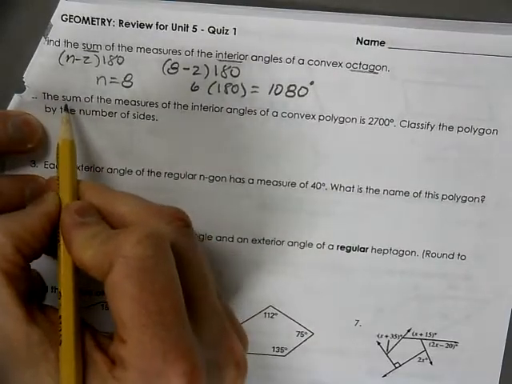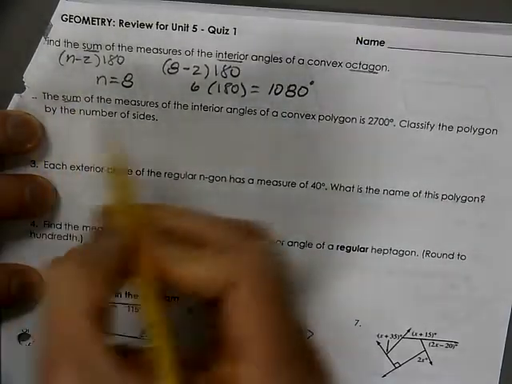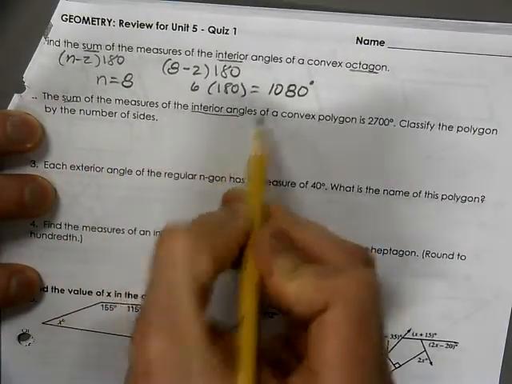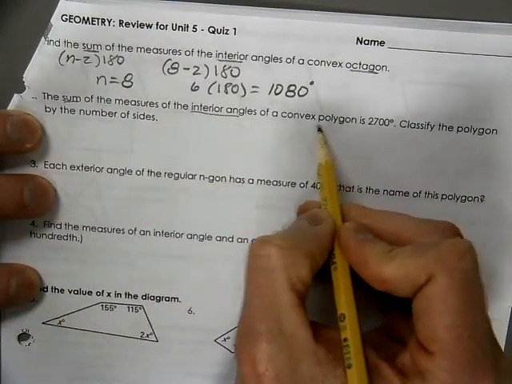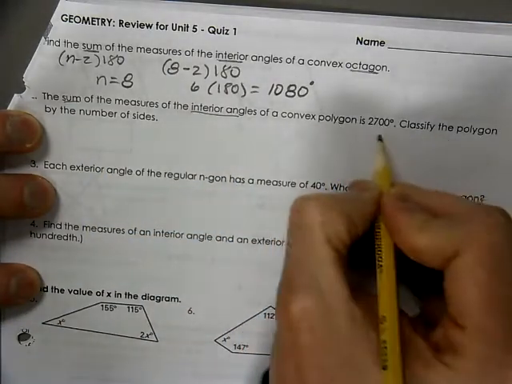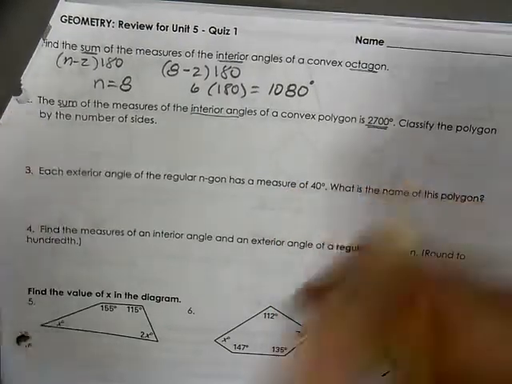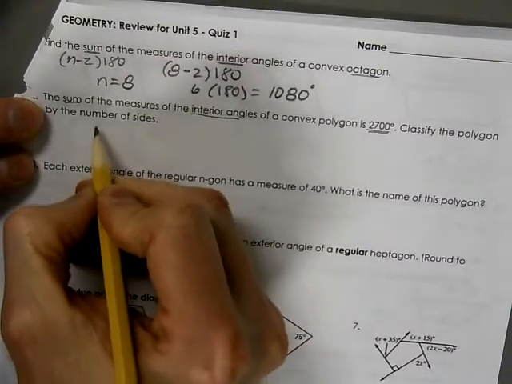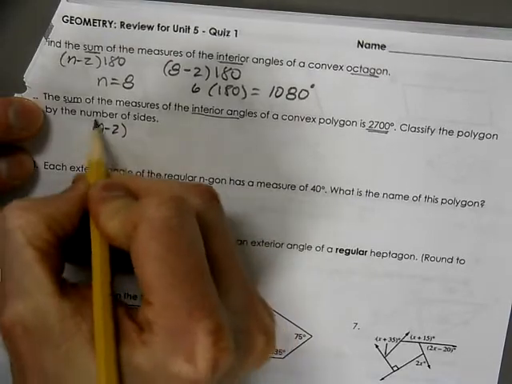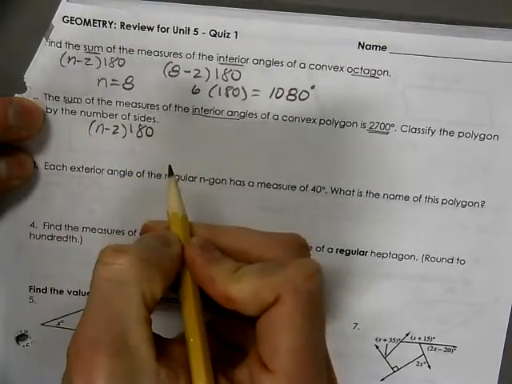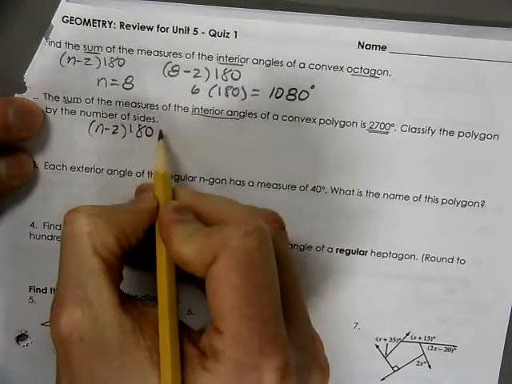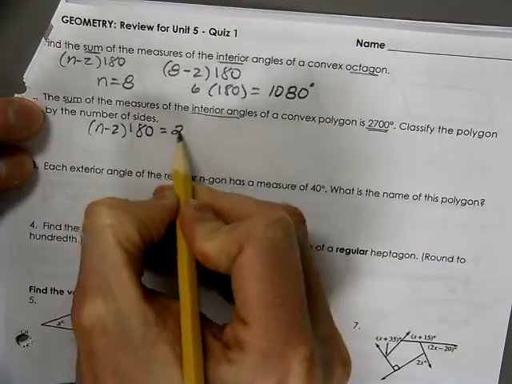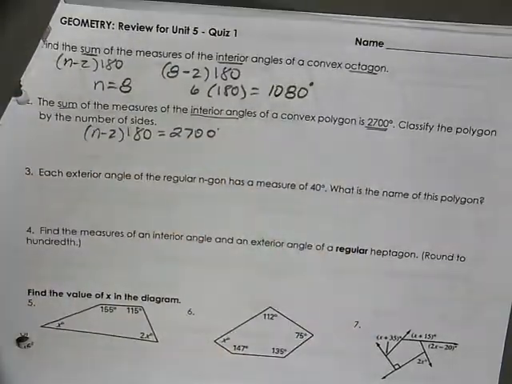We're going to find the sum, it's a key word, the measures of the interior angles of a convex polygon. Oh, this one, they give you the actual sum. So we don't know what the number of sides is. So we're going to use the same formula, n minus 2 times 180. I just don't know what n is. I know what the total sum is already.